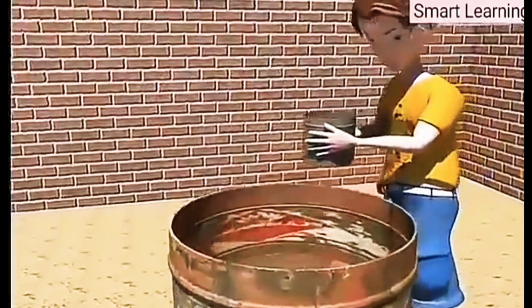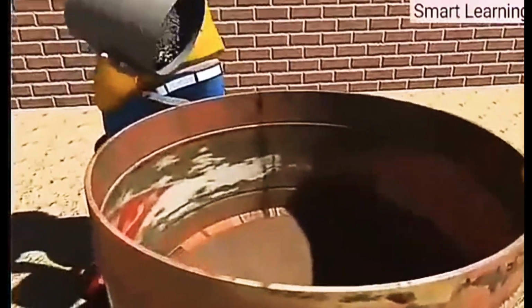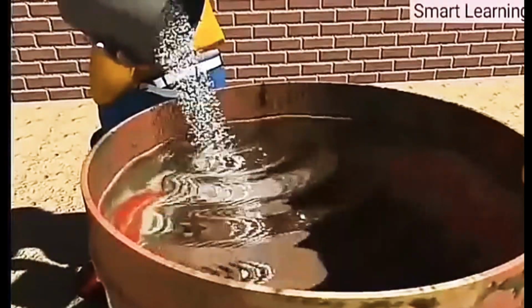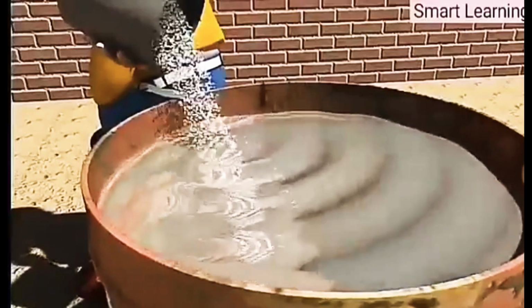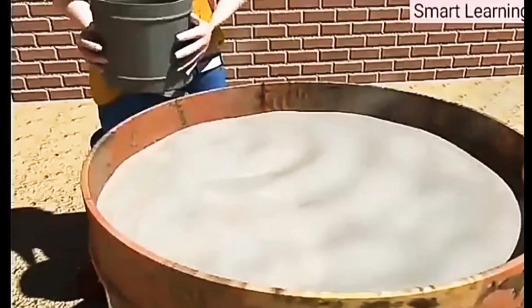You must have often seen during whitewashing in your house, workers mixing lime, chuna, with water. What happens? The mixture becomes hot and steam starts coming out.